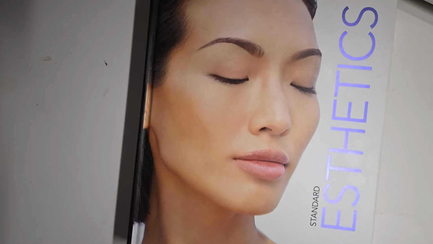Glycolic acid has the smallest molecular structure and has the ability to penetrate the deepest of all AHAs. Products with high concentrations of glycolic acid should be used with caution, especially on very thin, sensitive skin. Glycolic acid makes your skin sensitive to the sun's damage.